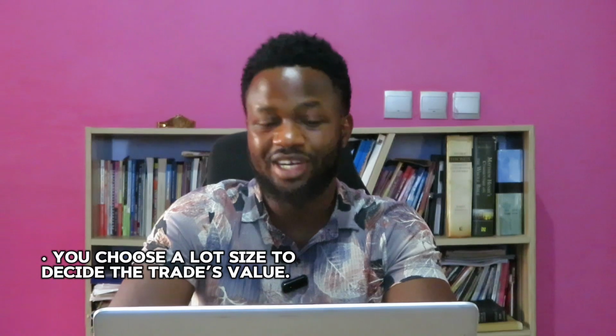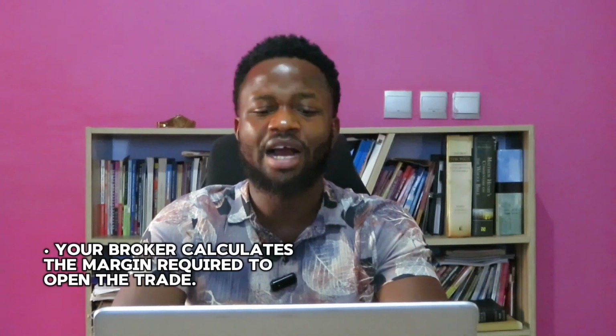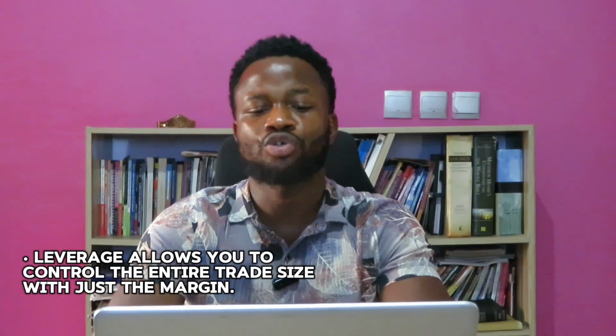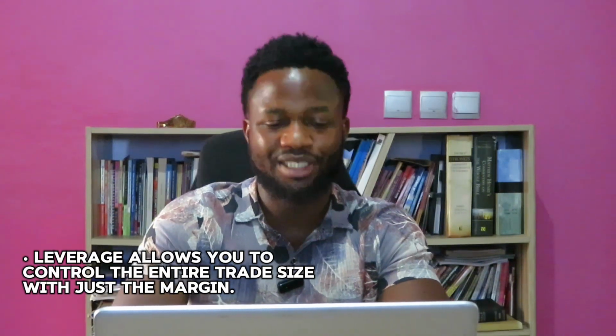So you choose the lot size to decide the trade's value, and then your broker will calculate the margin required to open the trade for you. Then the leverage allows you to control the entire trade size with just the margin. So, an example in action: you have $100 in your account and 1-to-100 leverage. Then you choose a lot size. Say you choose the mini lot size, which is 10,000 units, or just one of that, 0.1. The required margin, because you have 1-to-100, is now 1%, or $100. So you are controlling 10,000 in the trade.